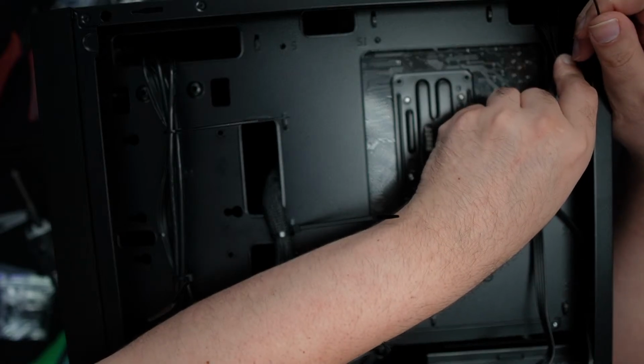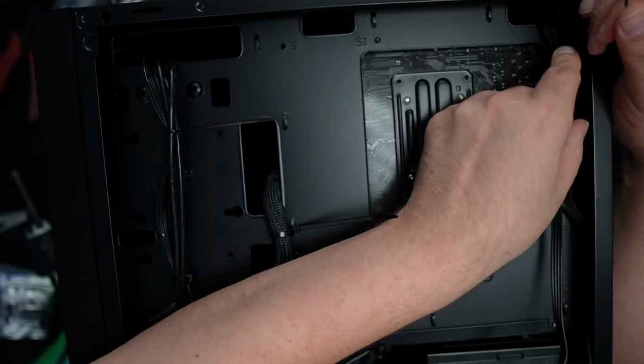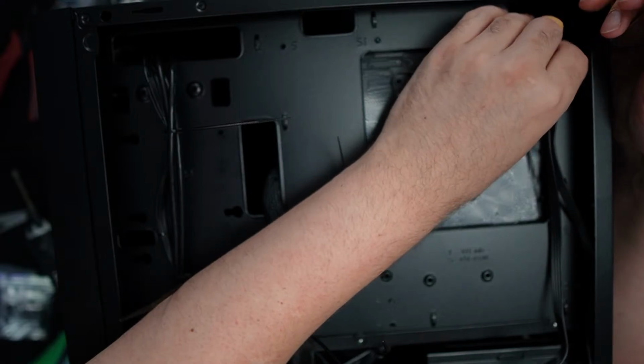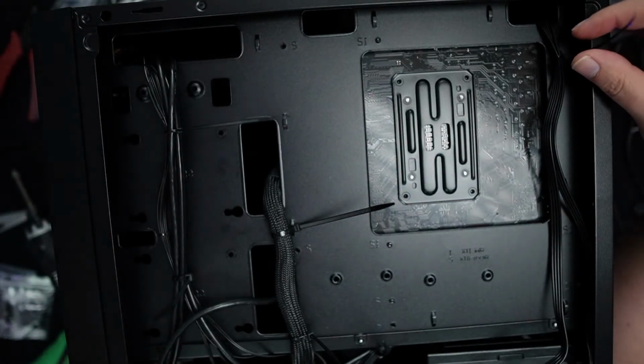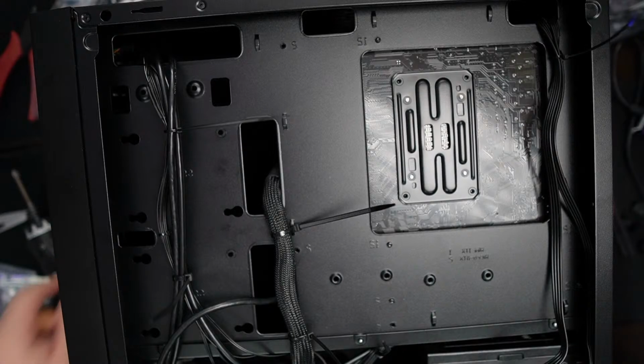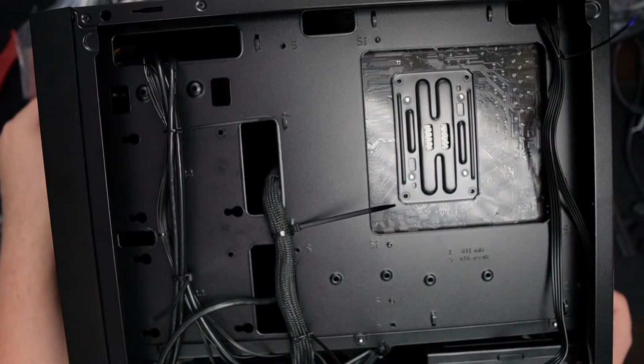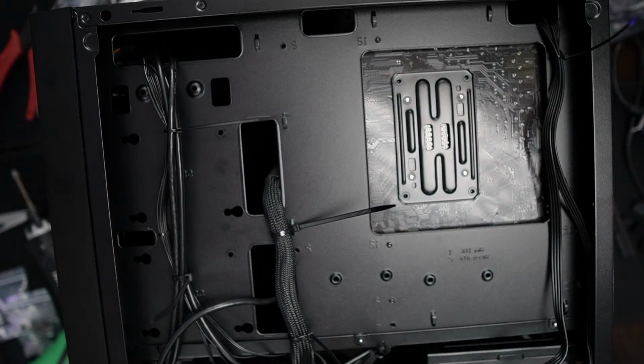I don't cable manage unless people can see the cables and make upgrades and repairs. Yes, David, I agree with you 100%. I only cable tie my own because I'm just so used to it. But yeah, if you're building for your own purpose, it doesn't matter. You don't need to go this crazy. I do this because this is going to a customer.